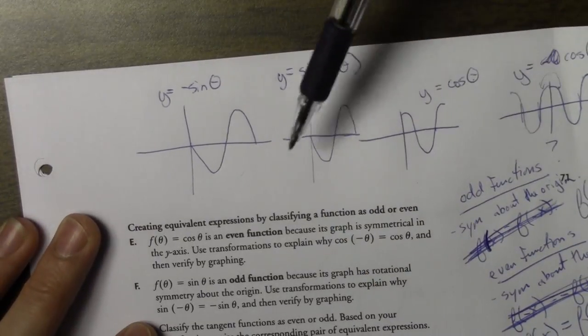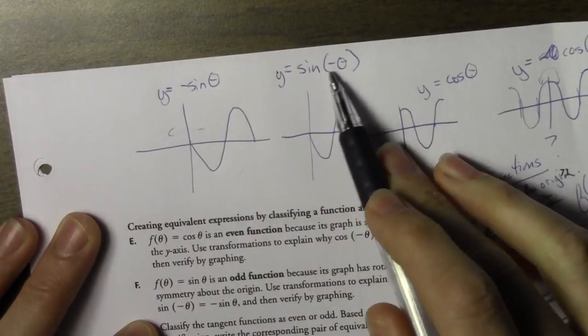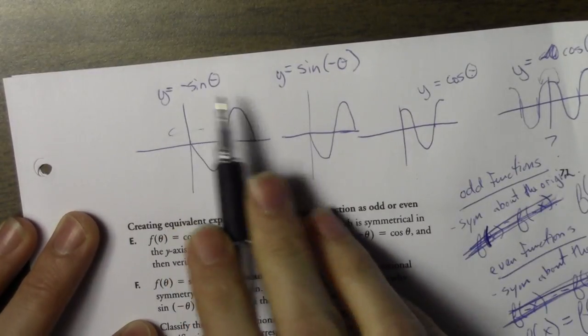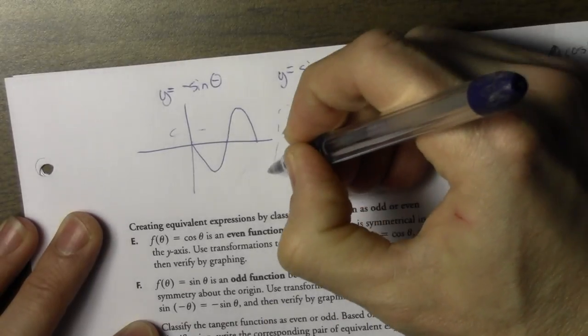So what we find again now is if we flip this over across the y-axis, the x values become negative, it becomes the same graph. Okay, so this flips.